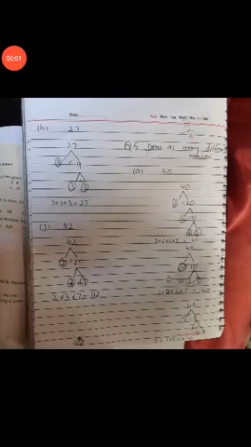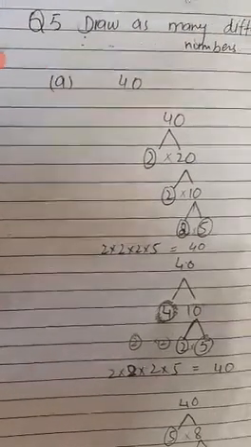Okay, now move to question 5. Draw as many different factor trees as you can to show the prime factors of these numbers. हमने एक नंबर के डिफरेंट ट्रीज बनाने हैं और उसके फैक्टर्स शो करने हैं. Got it. So let's get started.